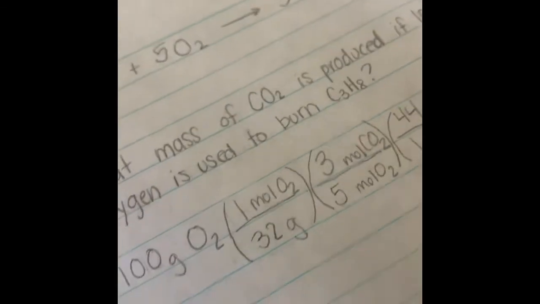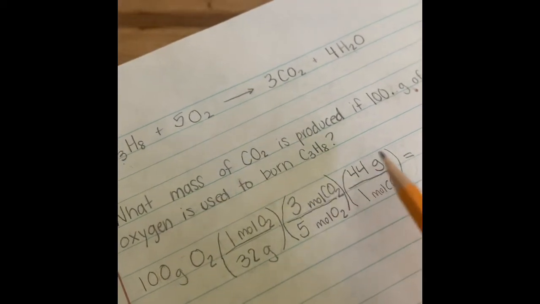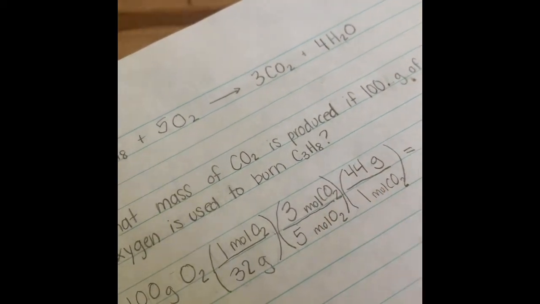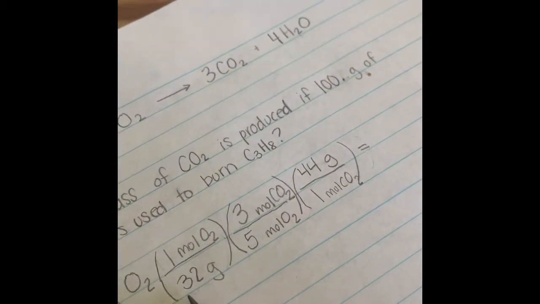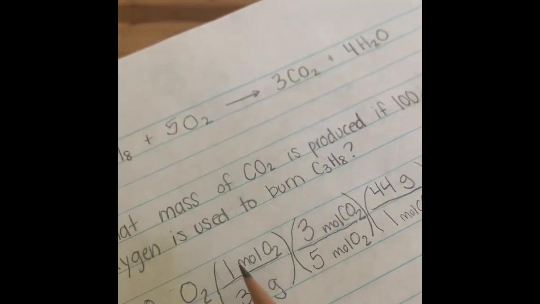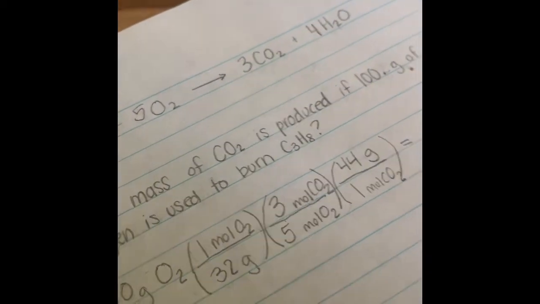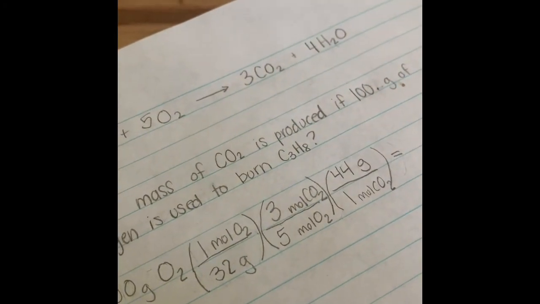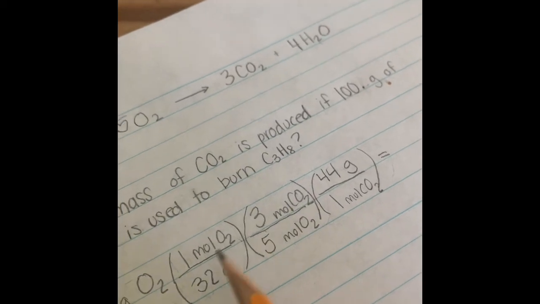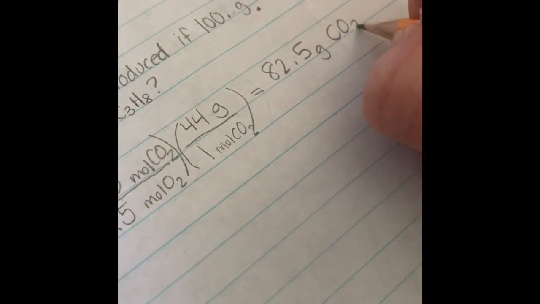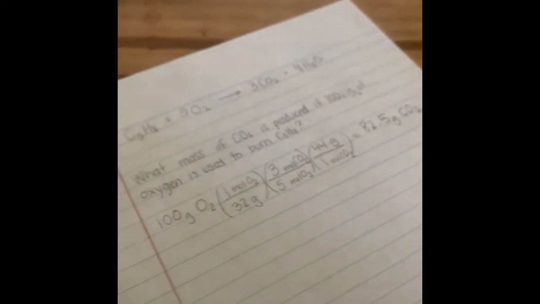I can now just calculate with my dimensional analysis. I'll take all of my top, multiply it together, all of my bottom, multiply it together. So it'd be 100 times 3 times 44, and divide that by the product of 32 times 5. I've been ignoring these ones because if you multiply or divide by 1, it's just that number. So that's why I'm ignoring those numbers, but not necessarily mathematically. It's just the same thing. And so I do this, and the answer I get is 82.5 grams of CO2. And that is, once again, another problem in stoichiometry.